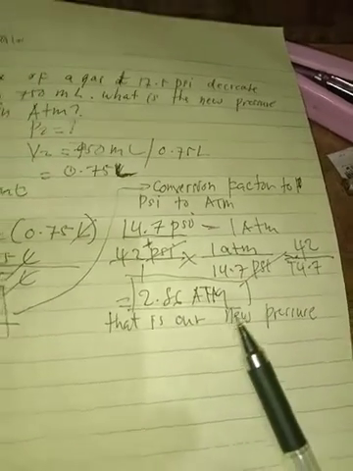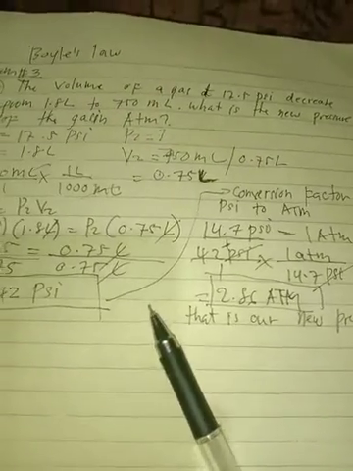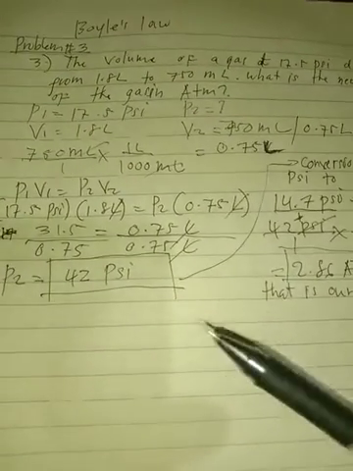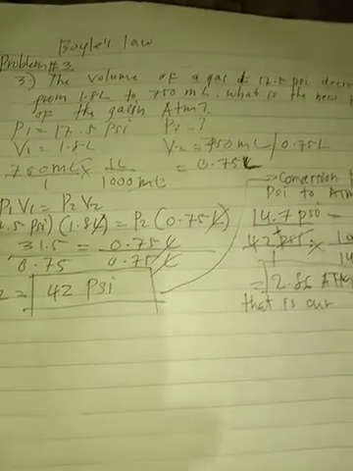So that is our new pressure. So that's all. That is the answer of problem number 3 in Boyle's law.